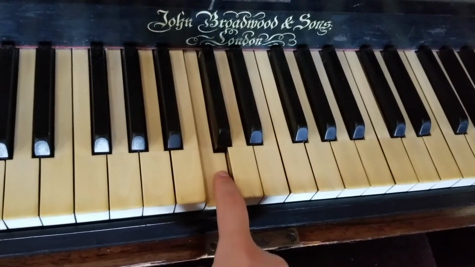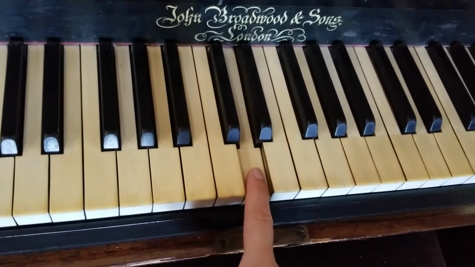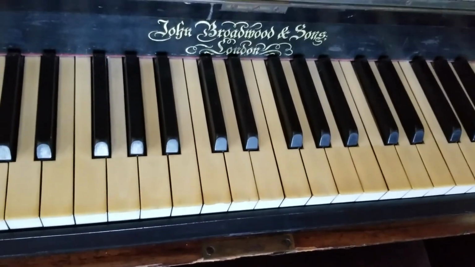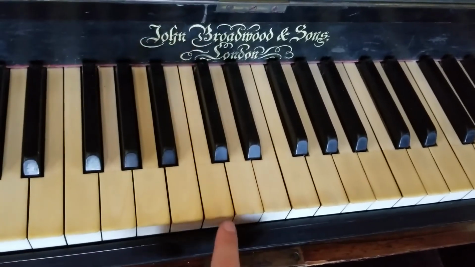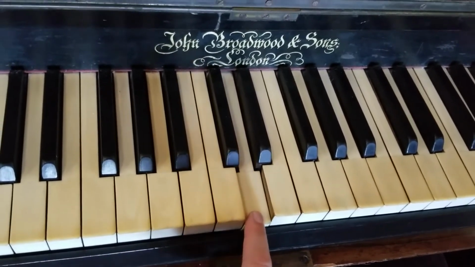So if we start at C and take a half step, that brings us to C sharp. If we take another half step, that takes us to a D. So the distance between C and D is a whole step. So I hope that makes sense.